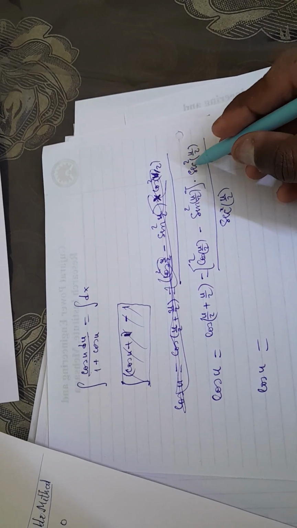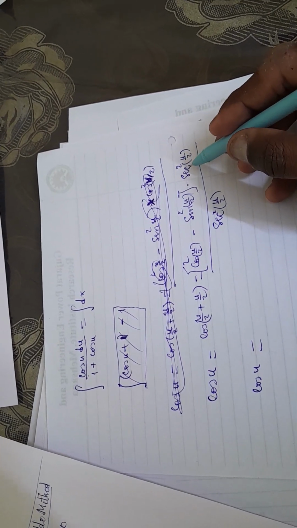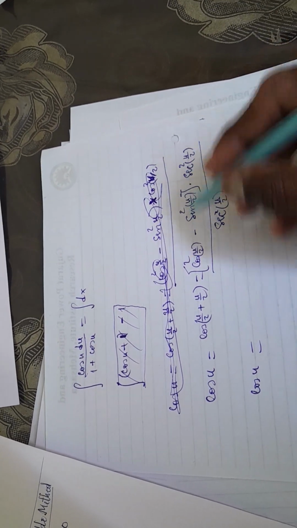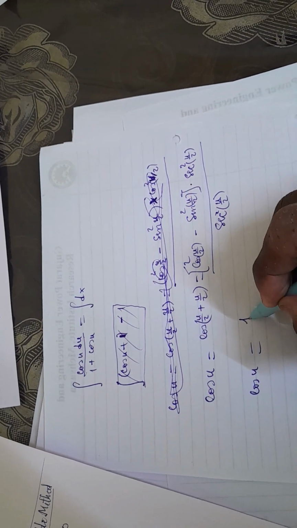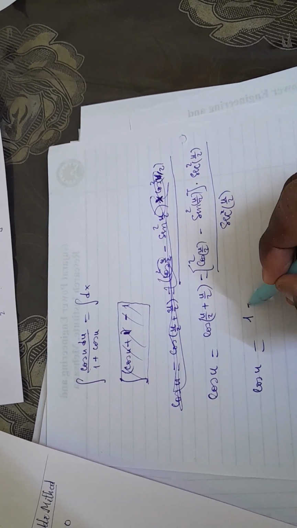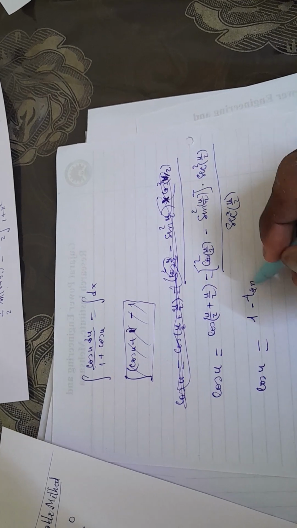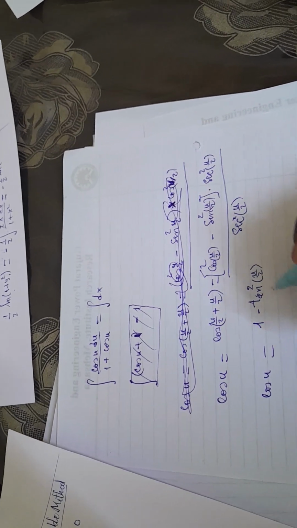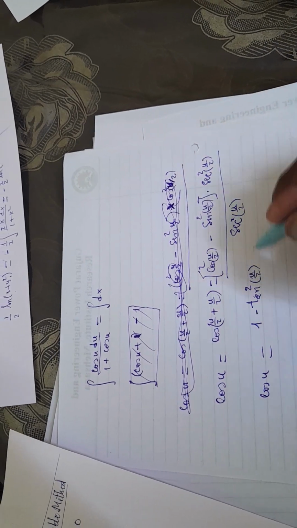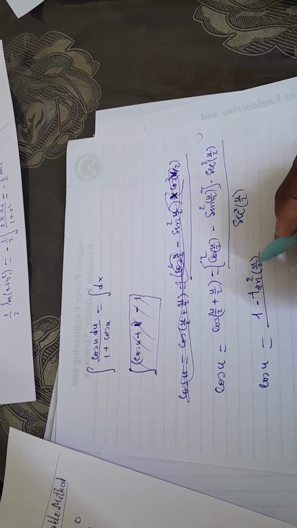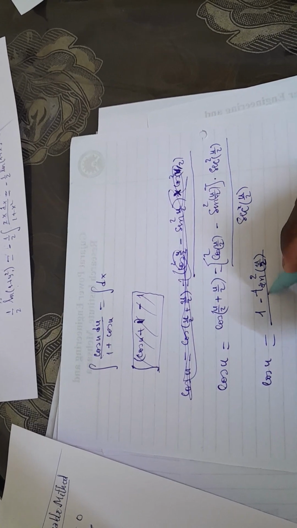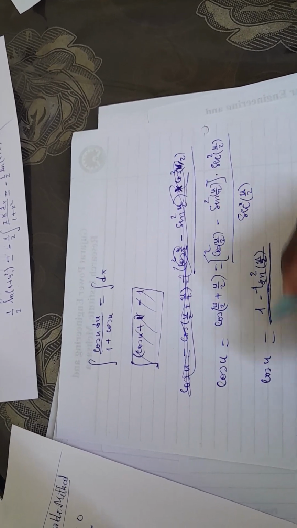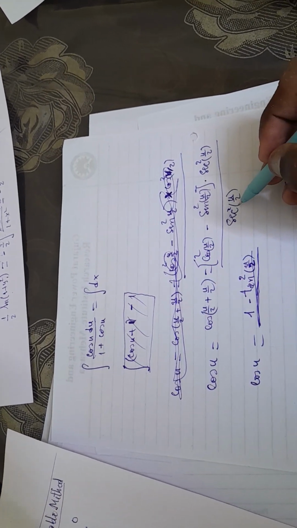If you divide, sec is 1 upon cos, so 1 upon cos here will be 1, and 1 upon cos here will give tangent square of u by 2. And this one, tangent square of u by 2. And here, sec square of u by 2.